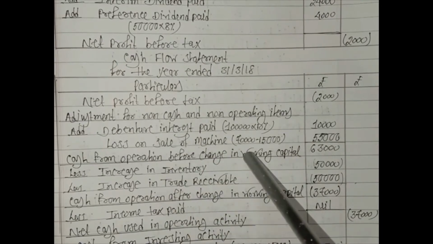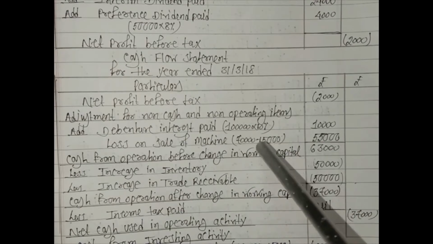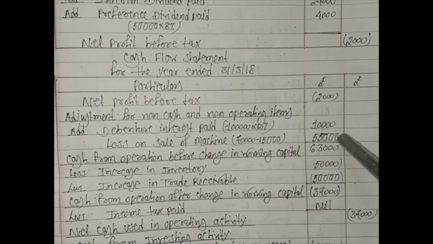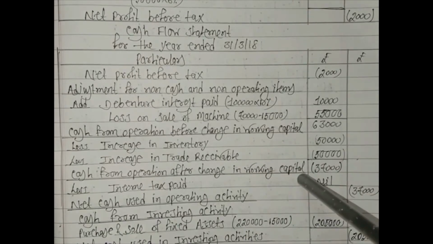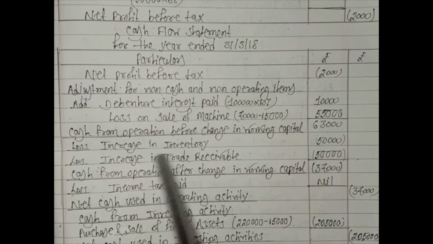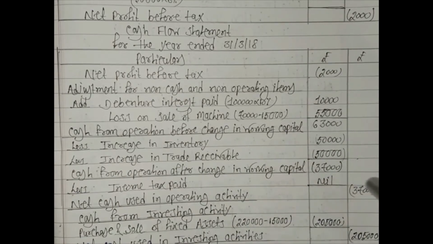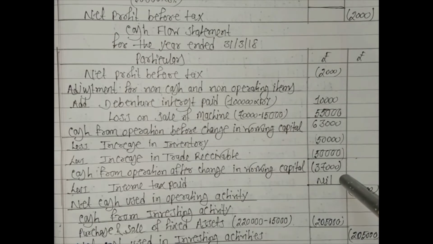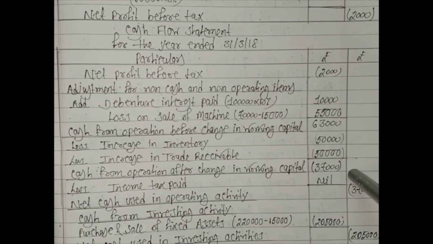And loss on sale of machine: they sell 70,000 machine at rupees 15,000. So 70,000 minus 15,000, 55,000, they suffer loss. So 55,000 plus 10,000, 65,000, minus 2,000, it becomes 63,000. Now when you check our current assets, you see that increase in inventory is 50,000 as well as increase in trade receivables 50,000, which means the blockage of cash of rupees 1 lakh, which reduces 63,000 to negative 37,000. So cash from operations after change in working capital becomes negative 37,000.